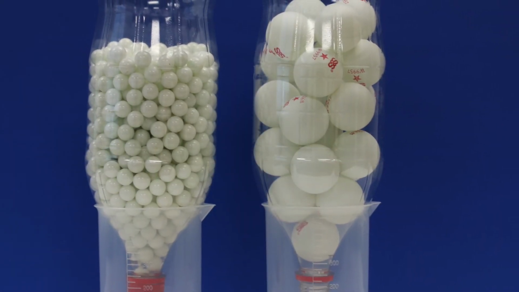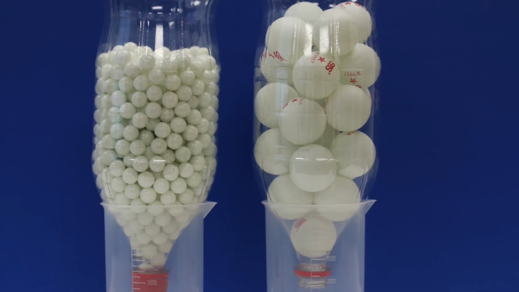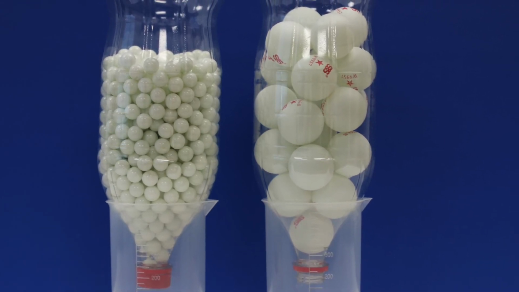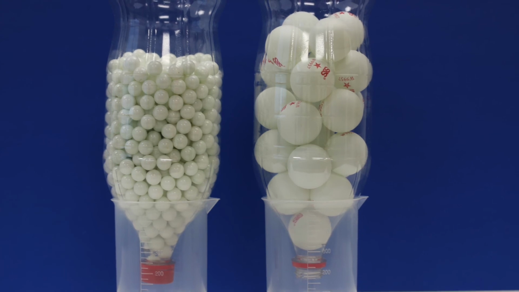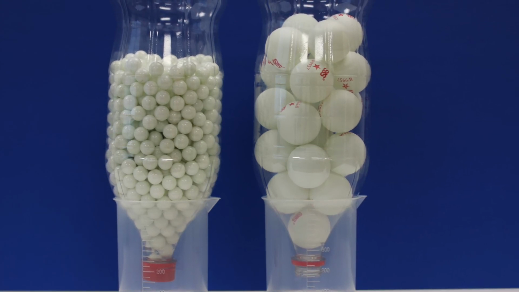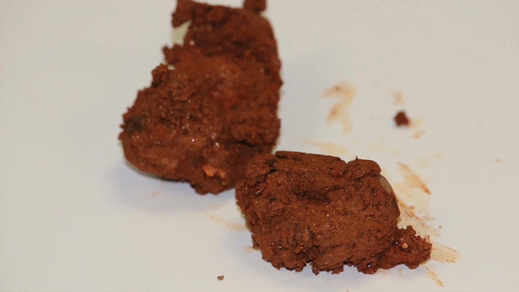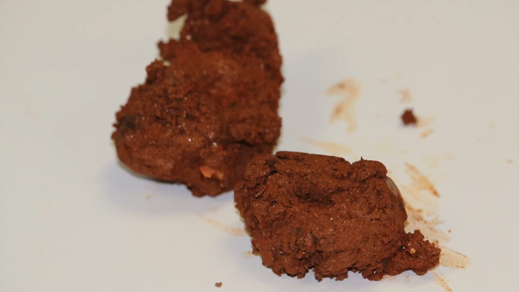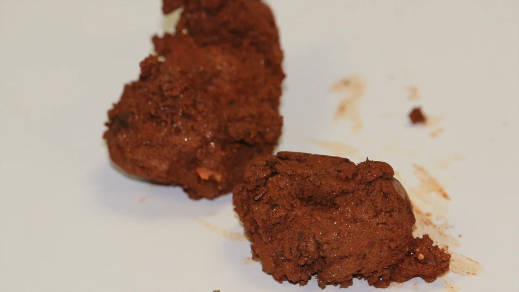This experiment uses perfect spheres and identically sized pieces. But in real life, soil particles come in many different shapes and sizes. Clays, for example, are often plate-like and have a tendency to stack together, which makes it hard for water to move.